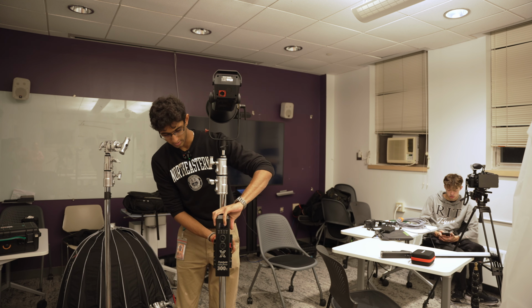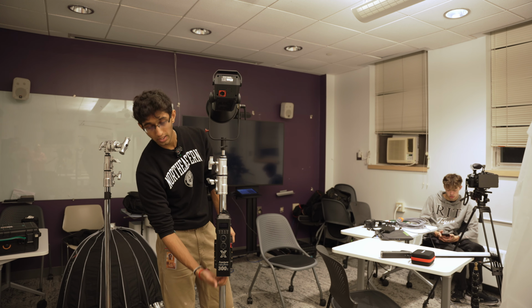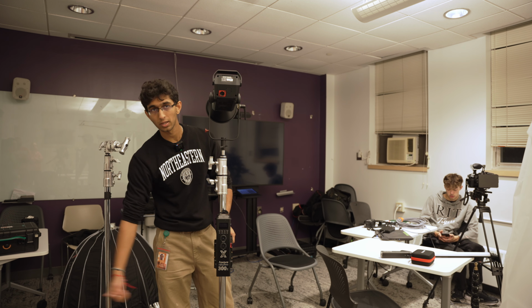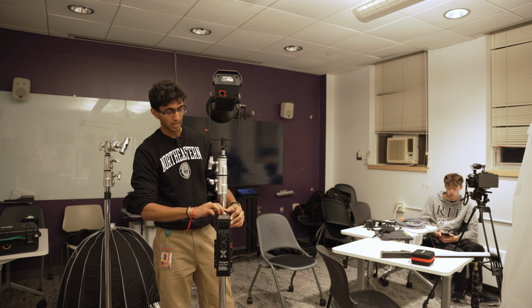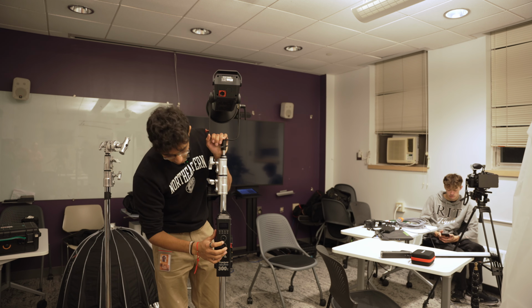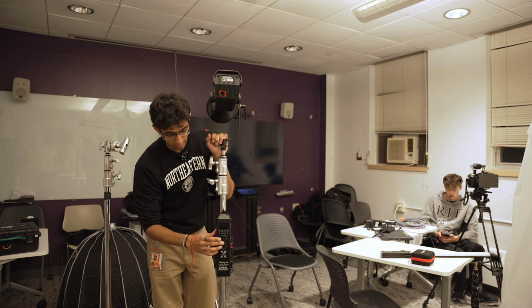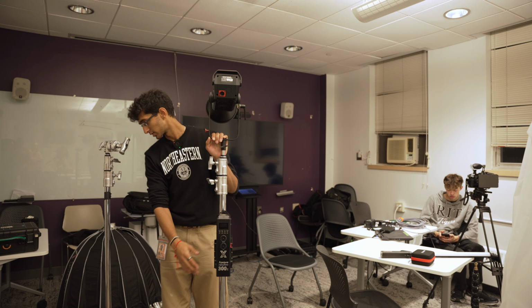What your ballast does, first off, your power cable goes into the bottom of your ballast and it plugs into the wall. Then you take another cable, comes out of the top of the ballast and goes into your light. Your ballast controls your intensity, your effects, your color temperature. None of that happens up here. It all happens down at the ballast.